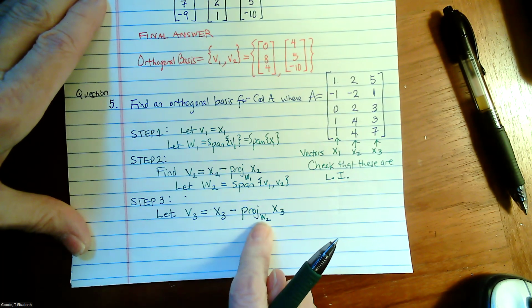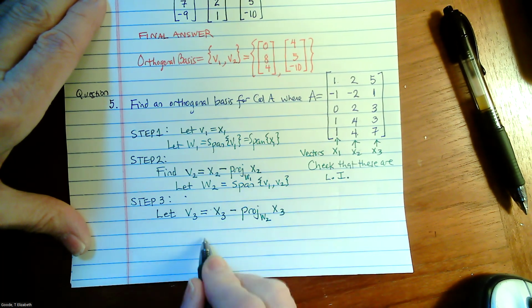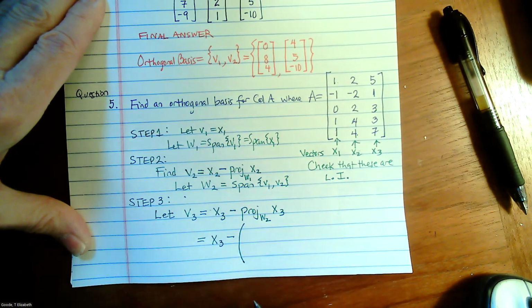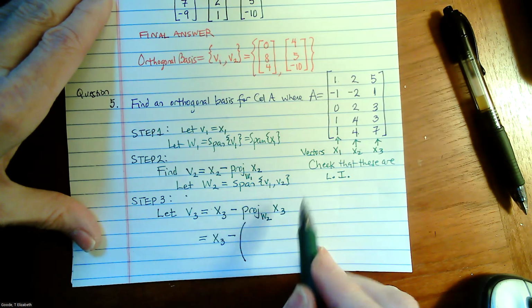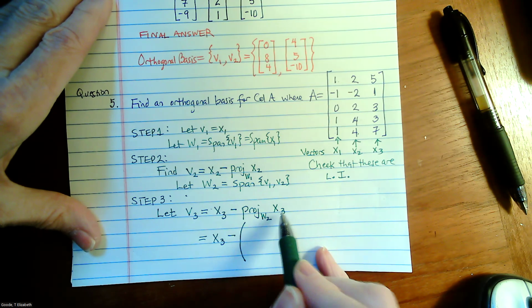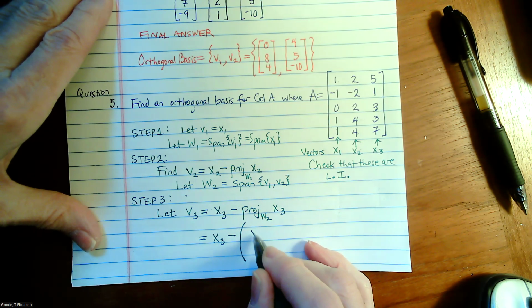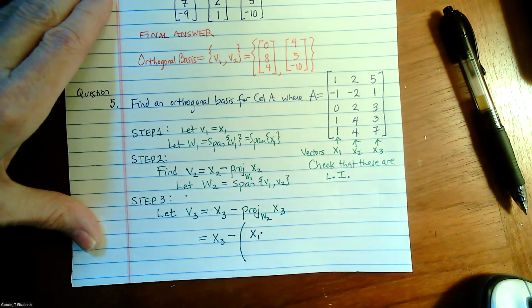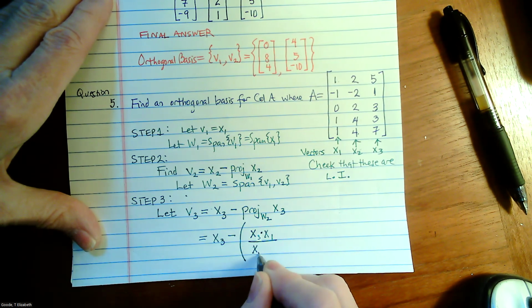This projection now is onto a space that's got 2 vectors in its span. So this is going to be, right, the projection of X3 onto V1 plus the projection of X3 onto V2. In other words, it's going to be X3 dot X1, divided by X1 dot X1.